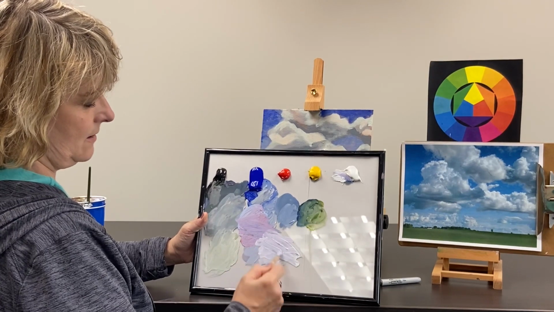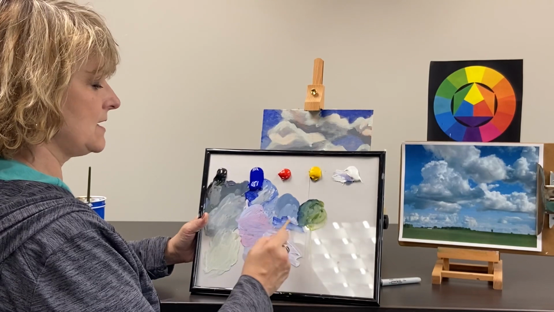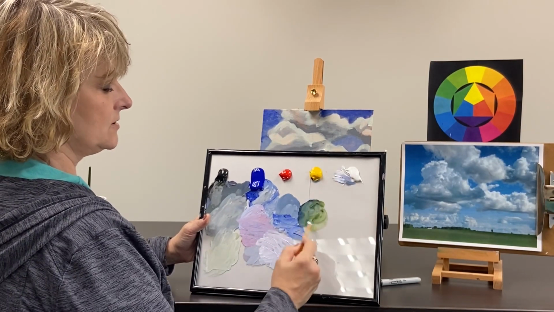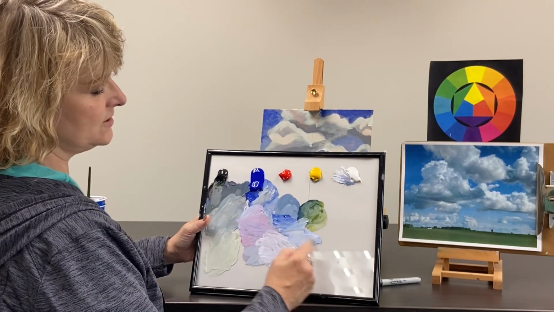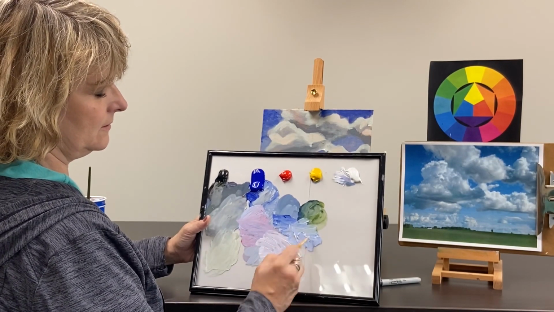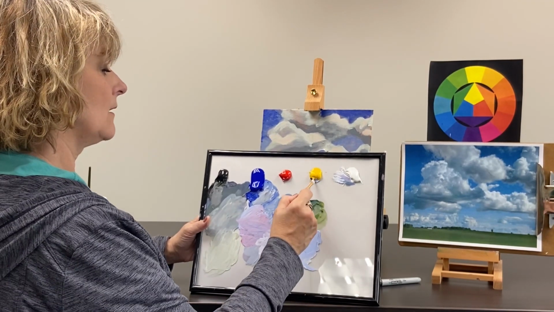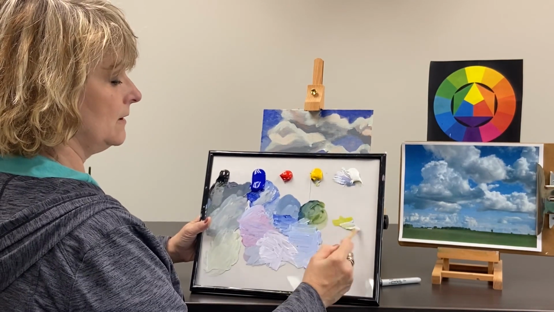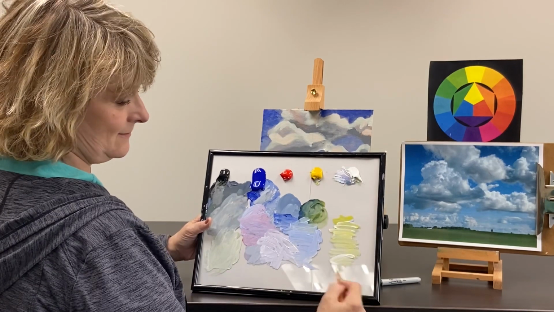Okay, there's that. I've got some blues, just some basic blues here. Again, add a lot of white to that, bringing in just some other reflected light colors in the sky. And now I'm going to bring in some yellow and a little white, a lot of white.